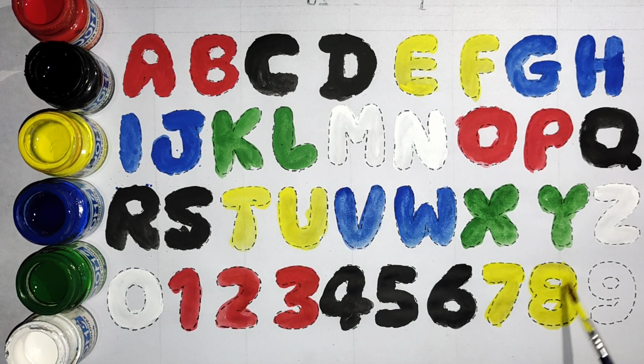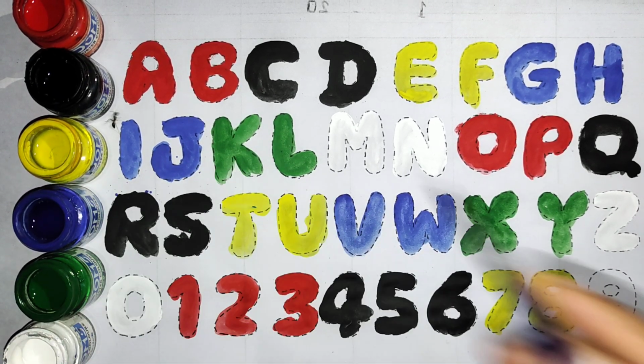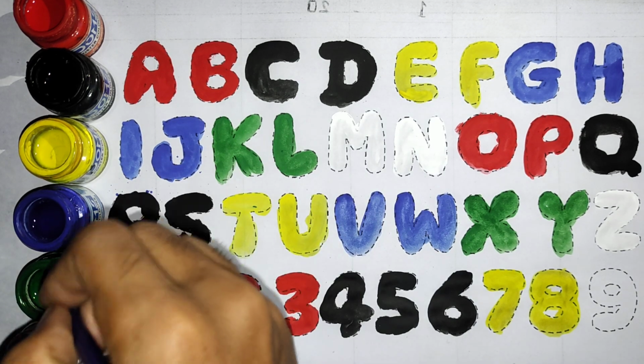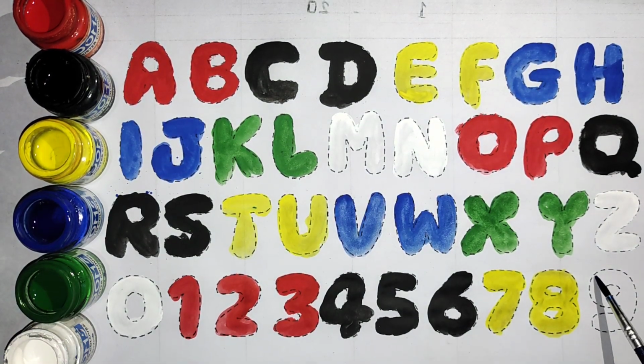Kids, the last one is 9. Kids, the last one is 9 and we use blue color.